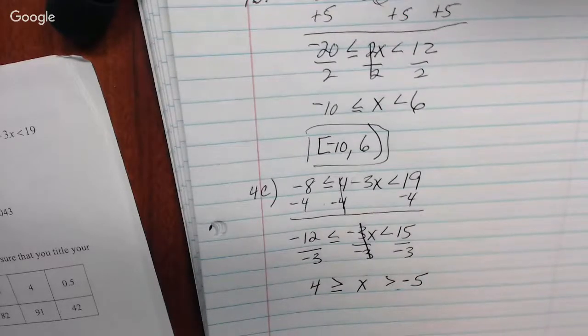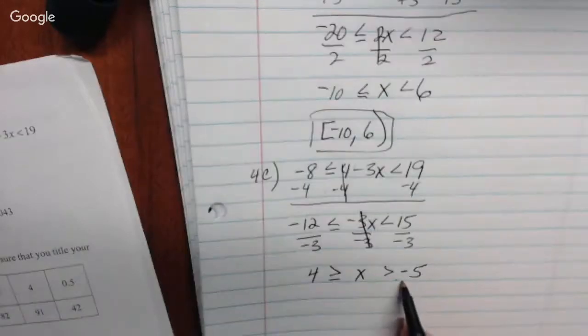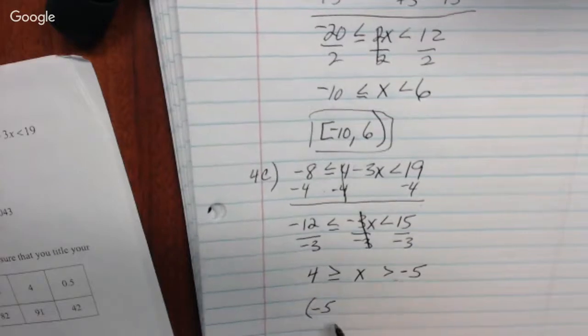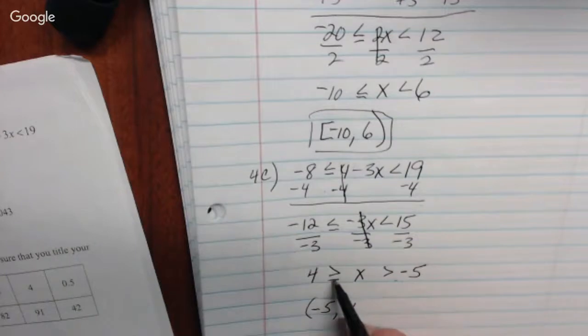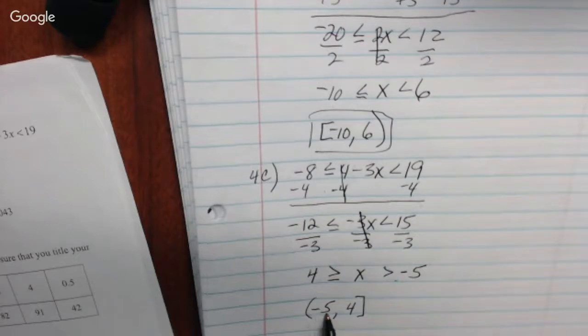And remember that when you write your interval, it always is least to greatest, so the negative 5 is coming first. It's not included, so parentheses. The 4 then comes after, and it has a bracket. So the answer to this is all numbers between negative 5 and 4, including 4, but not including negative 5.